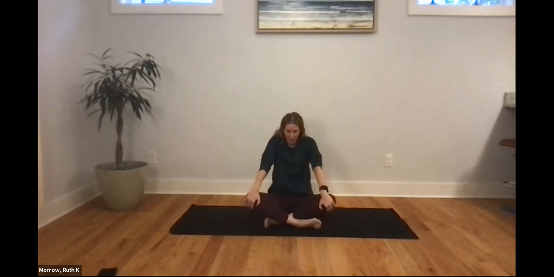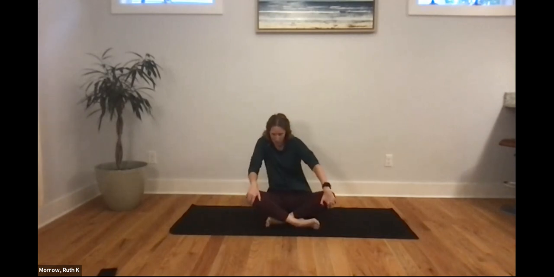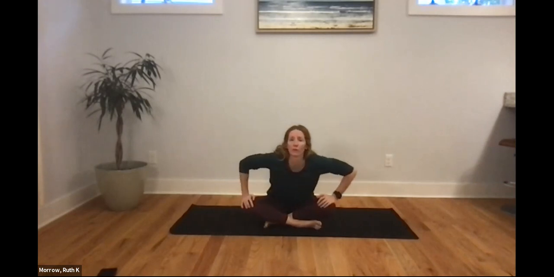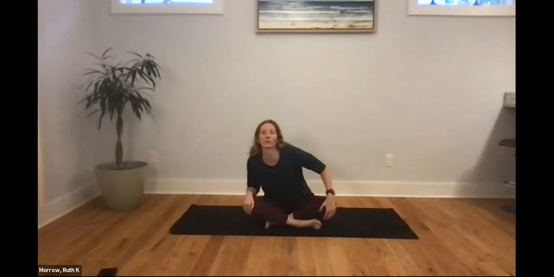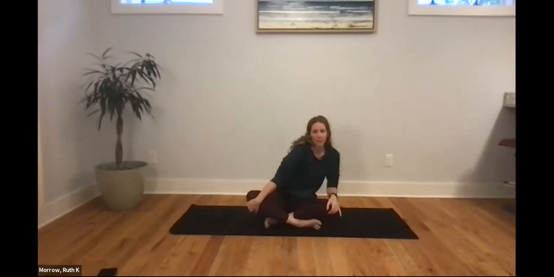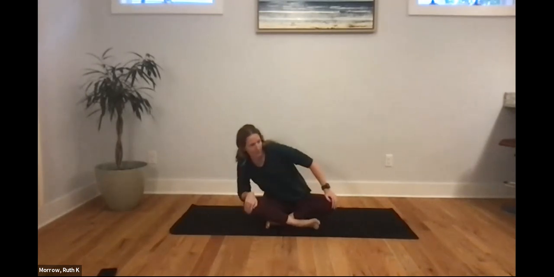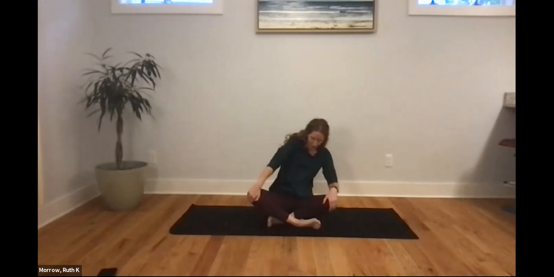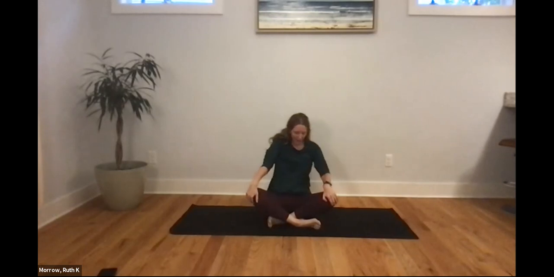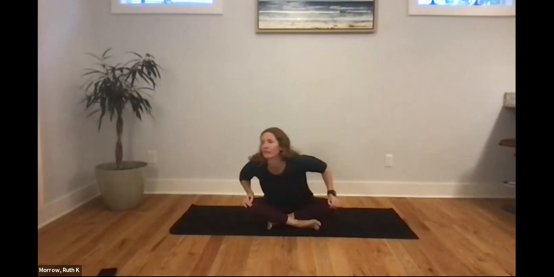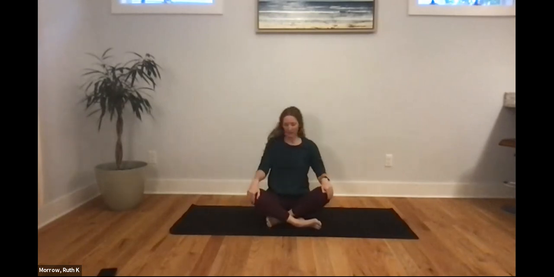Last time, round your spine back, but now circle to the side, forward, to the side, back, and around. Gently circle here. And then switch directions, forward to the side, back, and around. Good, and then lifting up to center.